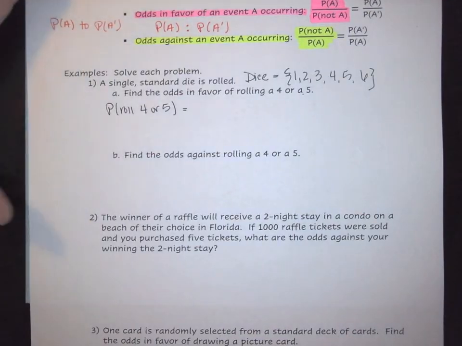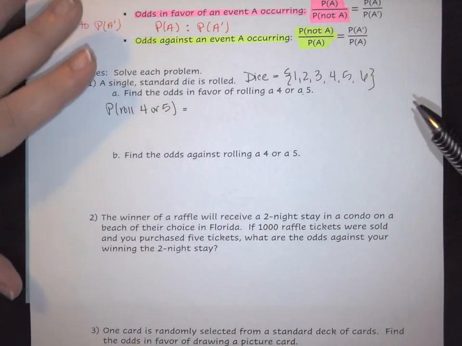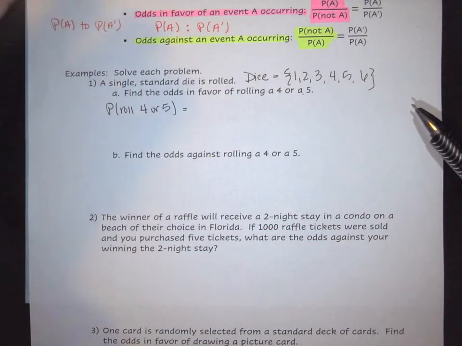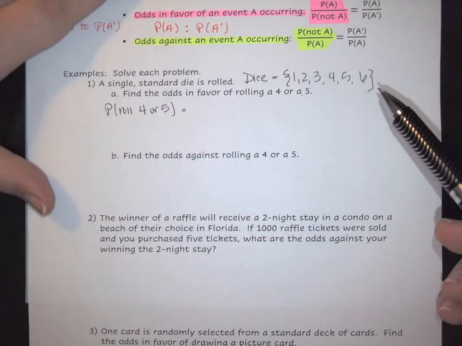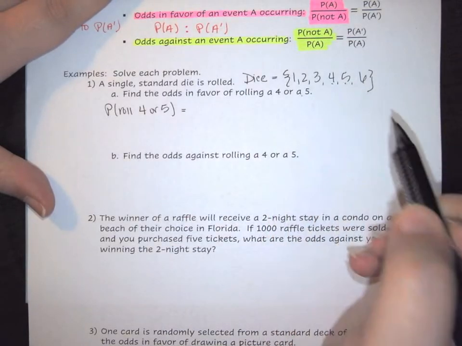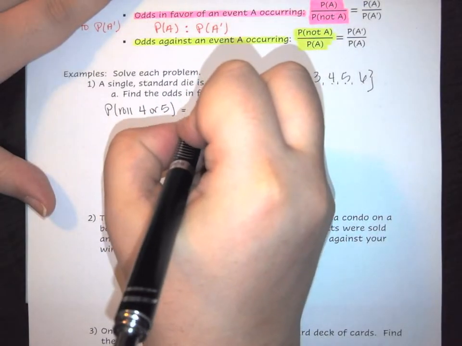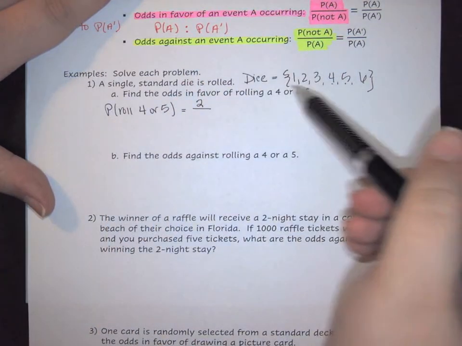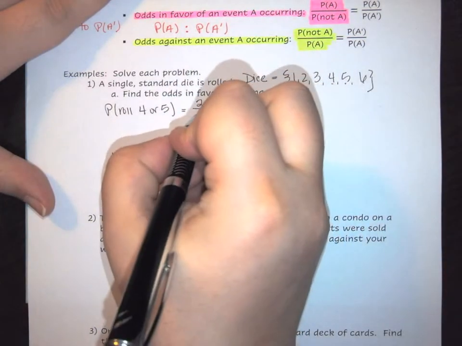If you remember basic probabilities, that would be the number of outcomes in your event. Here we have 4 and 5, so that would be 2 outcomes over the number of outcomes total, 6.